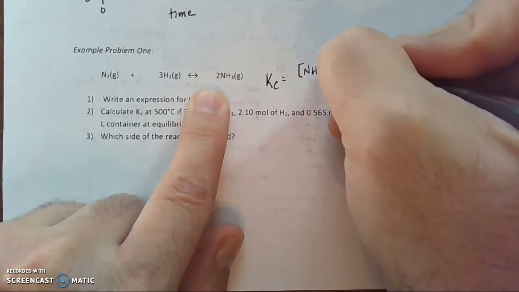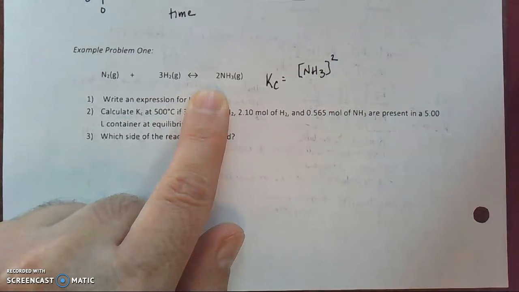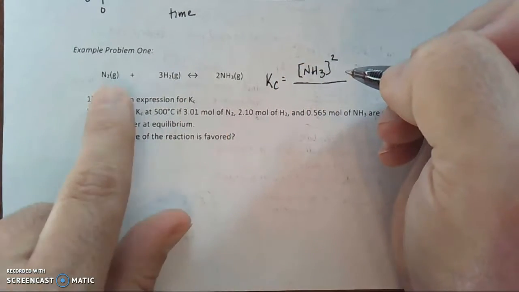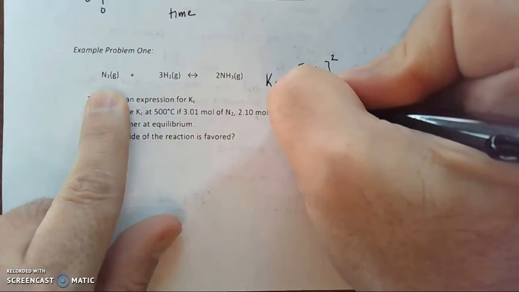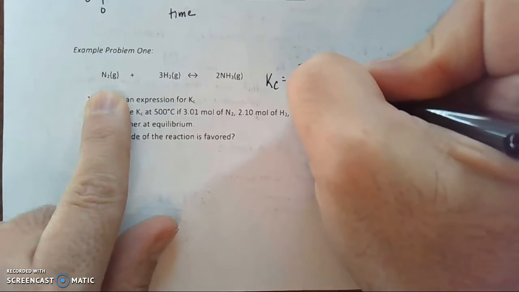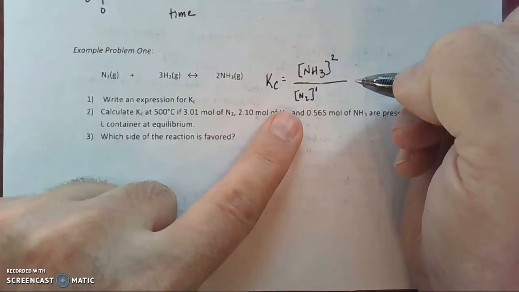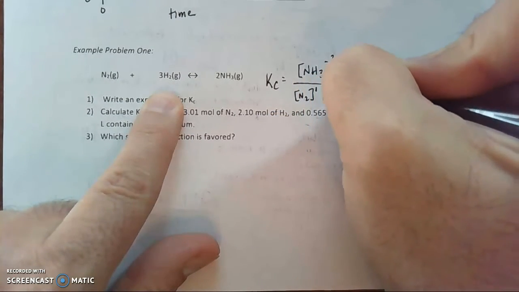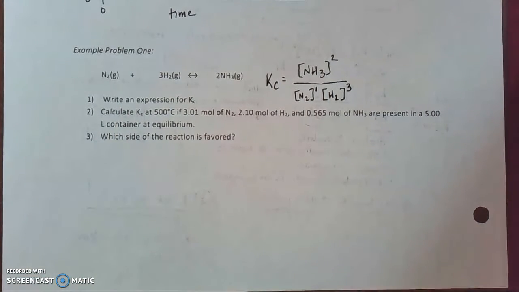And since there's a coefficient of 2, we're going to put a 2 there as our exponent, over any reactants that we have. So we have N2 to the first power, and you don't have to write to the first, you can just leave it blank. And then the concentration of H2 to the third power, since we have a coefficient of 3. So for any values that we are given or calculate for molarity of these substances, we can just plug them into this expression and we will get the K value.